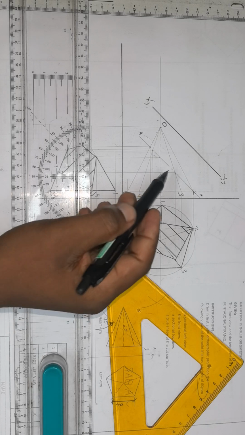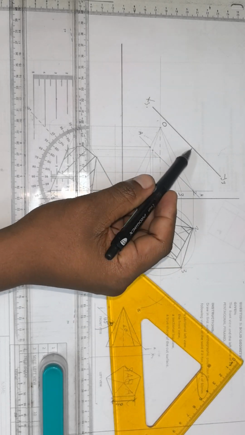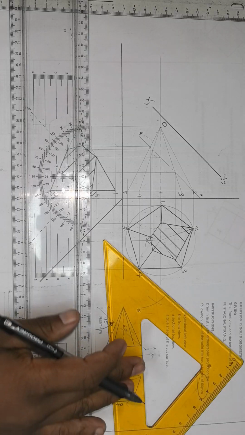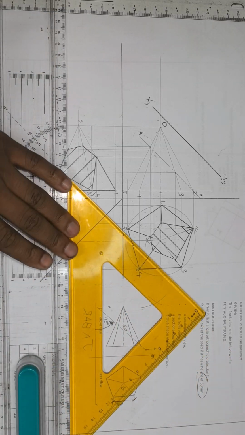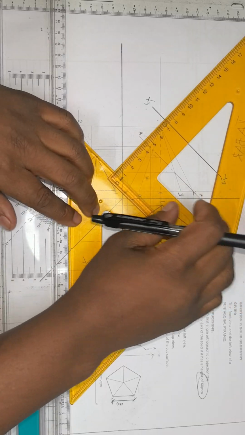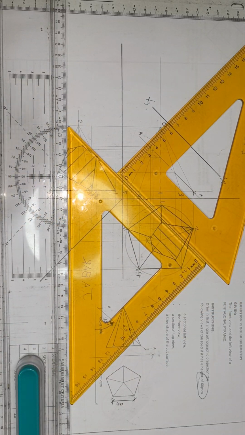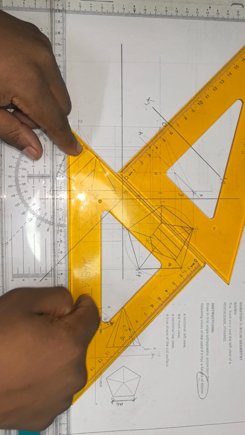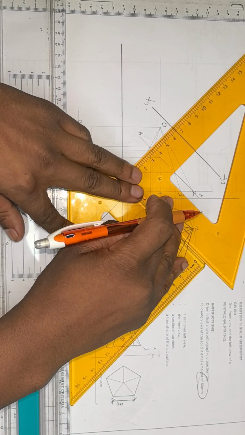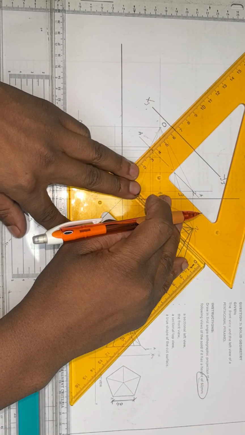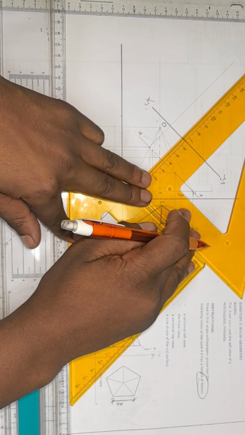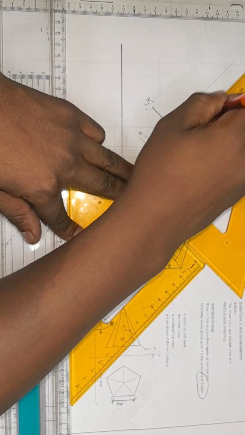So this line here is parallel to the cutting plane. The next step is to draw lines that are perpendicular to the same cutting plane. To do that, you put your rulers together like this. This is at 45, then you put this to draw your perpendicular lines. Just project there, back onto the cutting plane.